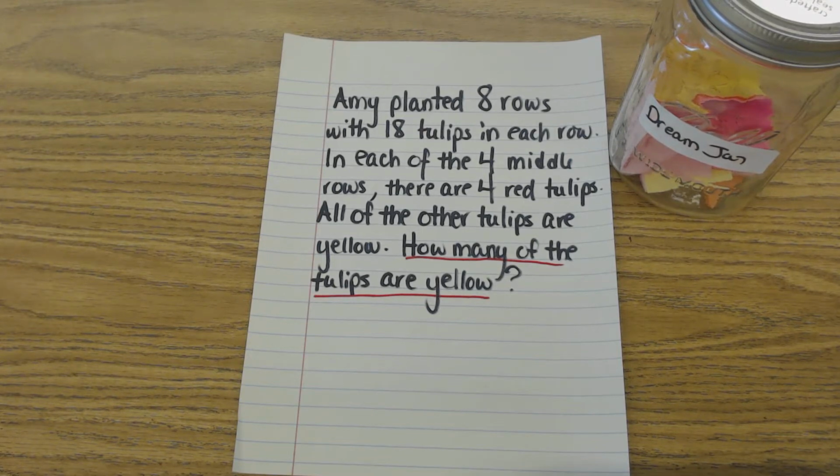And since we know there are only red and yellow tulips, if we knew that there were, say, 10 tulips altogether and 4 of them are red, we would be able to determine that 6 of them are yellow. 10 minus 4 is 6.